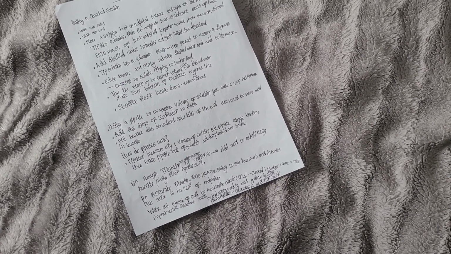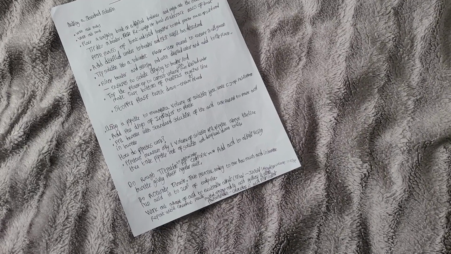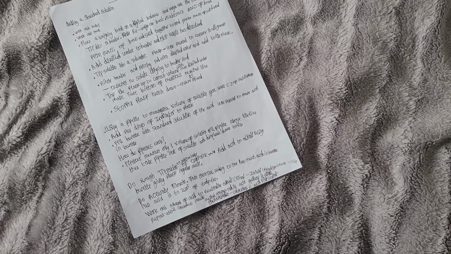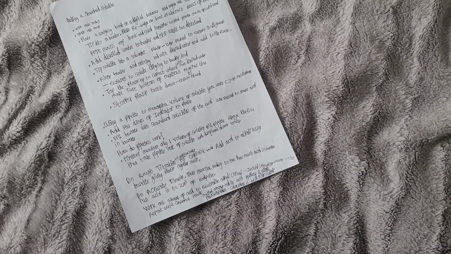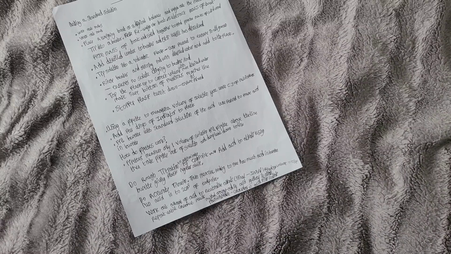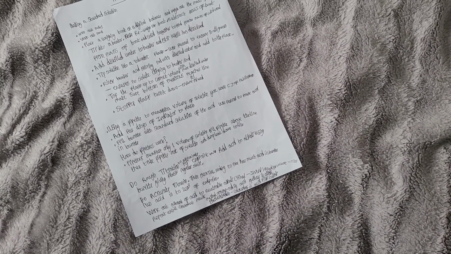Do an accurate titration. Take an initial reading to see how much acid is in the burette. Run acid in to within 2 cubic centimeters of the endpoint. Work out the amount of acid used to neutralize the alkali, that is final minus initial reading. This volume is known as a titer. Repeat until concordant results.